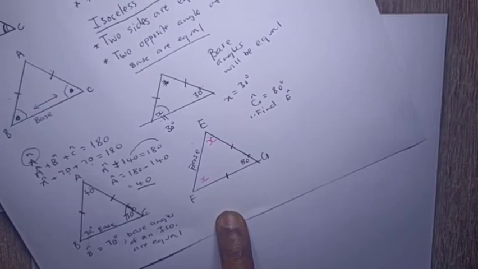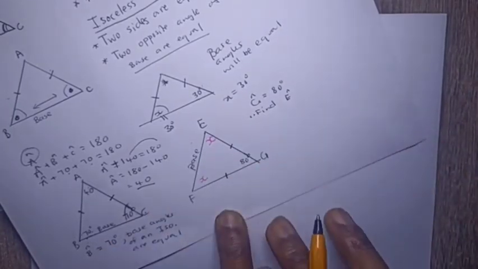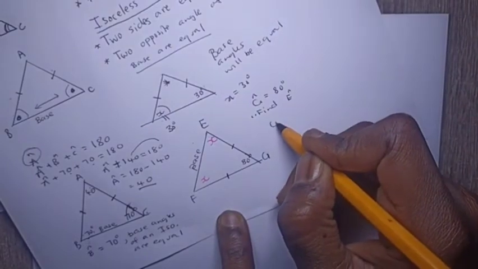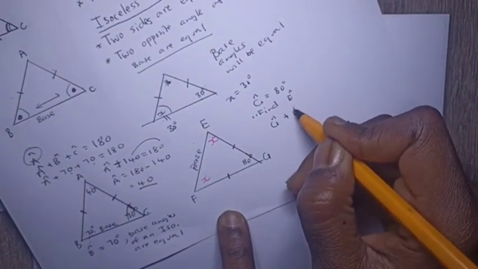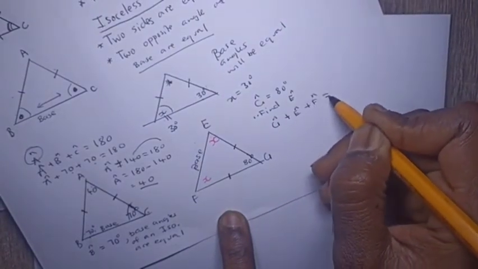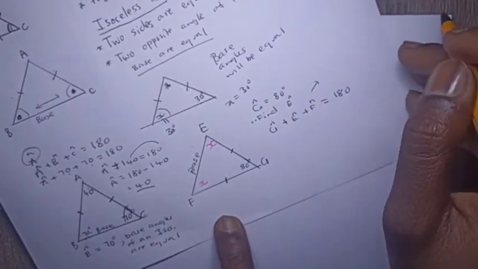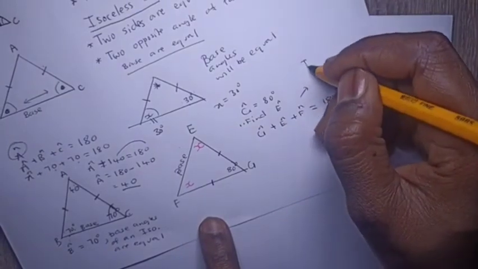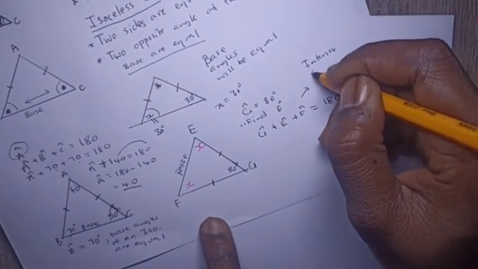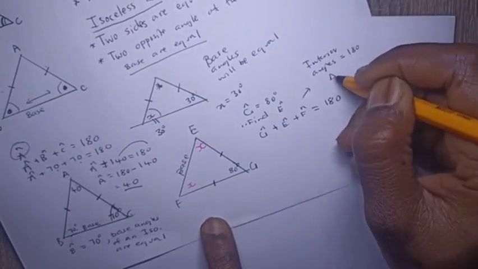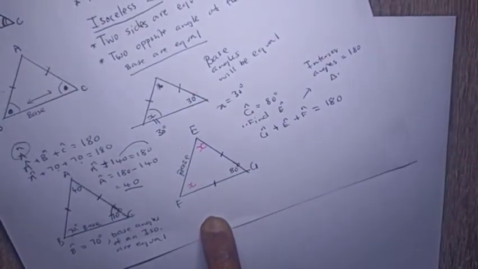We're going to use the most famous rule that says the sum of interior angles add up to how much? 180. So angle G plus angle E plus angle F must all add up to 180. What will be your reason? Remember, every statement must have a reason. Interior angles of a triangle add up to 180.